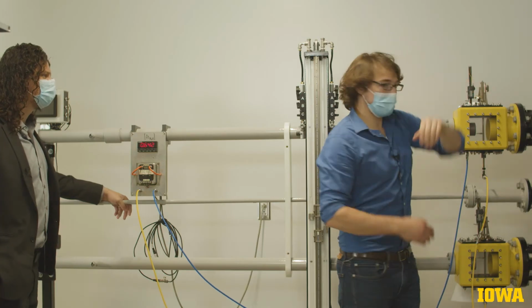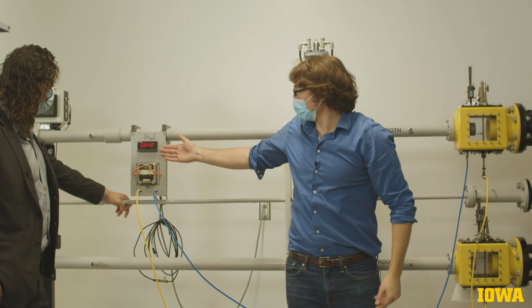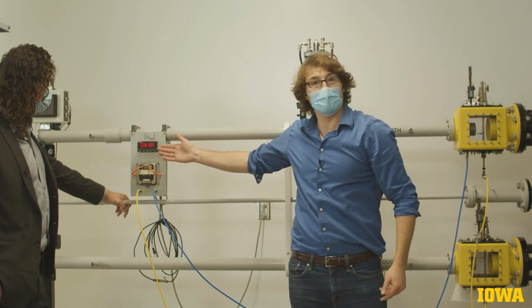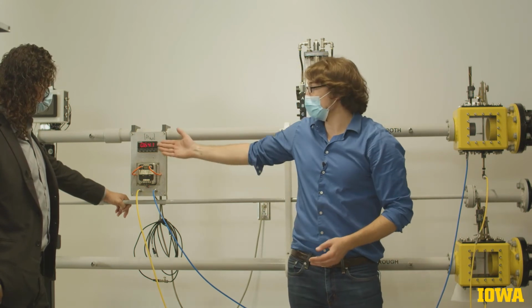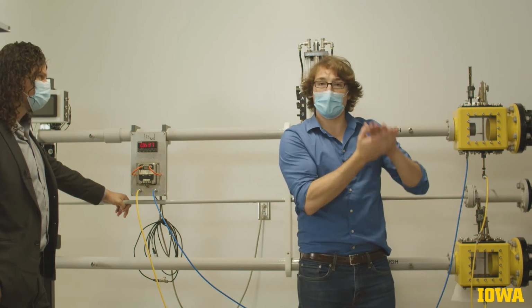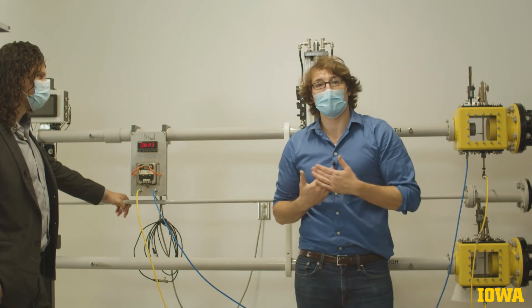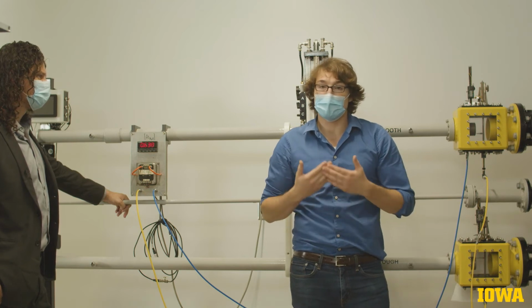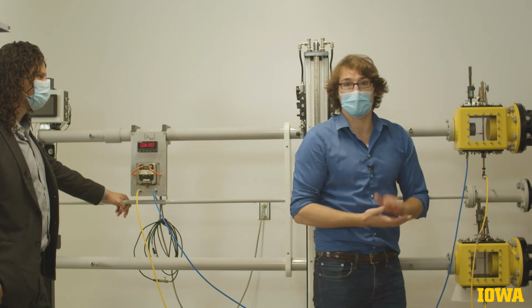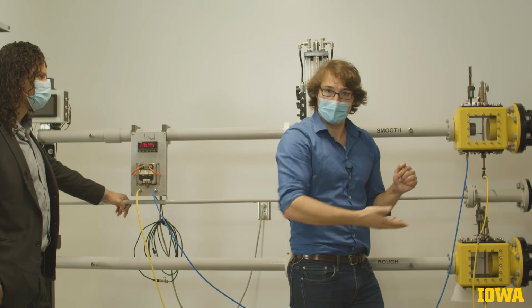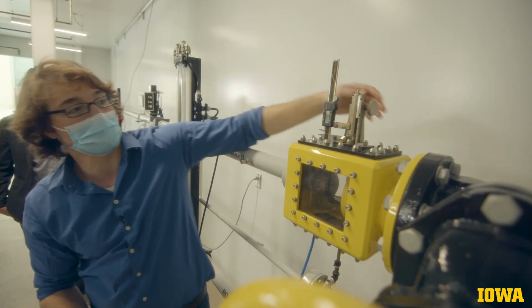At 20 millimeters, 0.642. Now you'll notice that this pressure is falling as I move away from the center line of the pipe. This is an indication that the velocity is decreasing towards the walls of the pipe, describing our classic velocity distribution inside of a circular pipe.